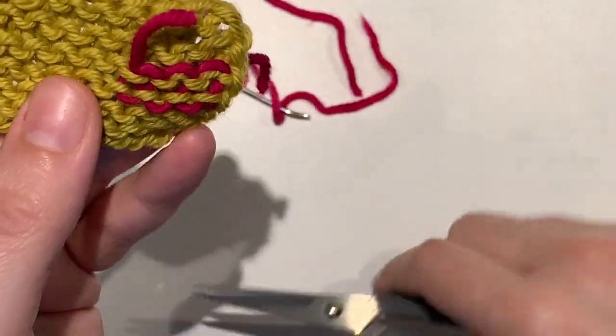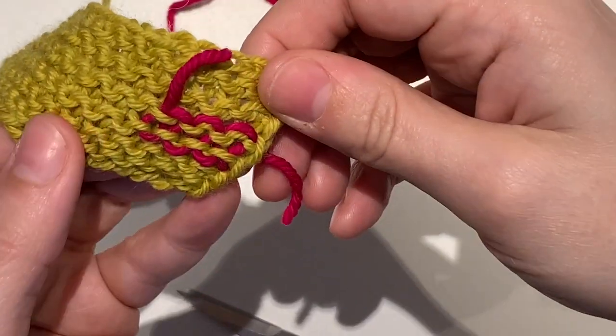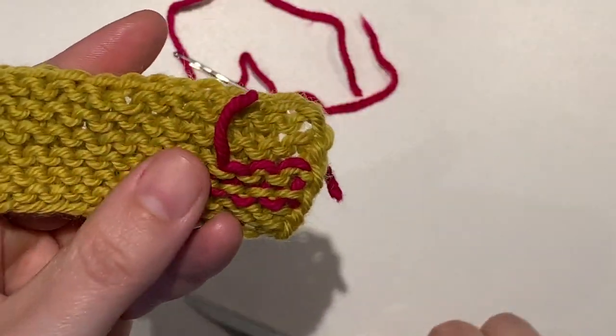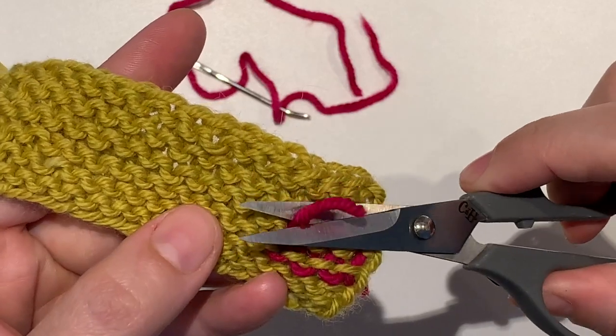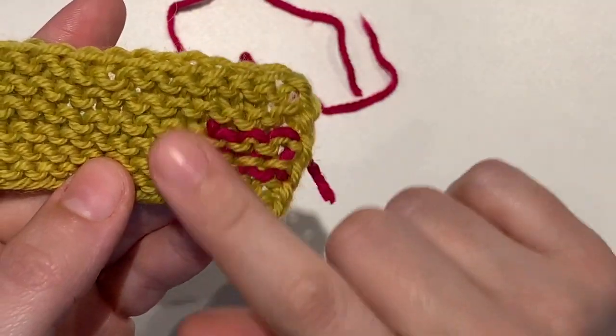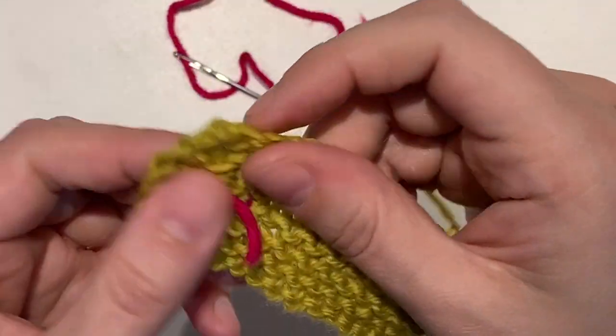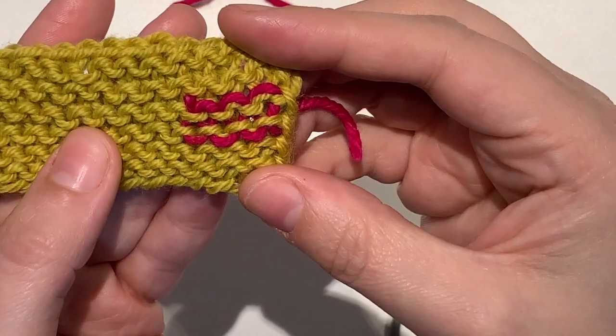I like to leave about 1 inch of tail, and then I block my project. And then I'll come back after blocking and trim my edge flush. That gives the yarn a little bit of time to begin to felt into the project. But that is how you do duplicate stitch on garter.